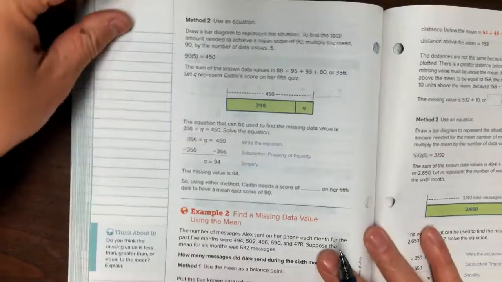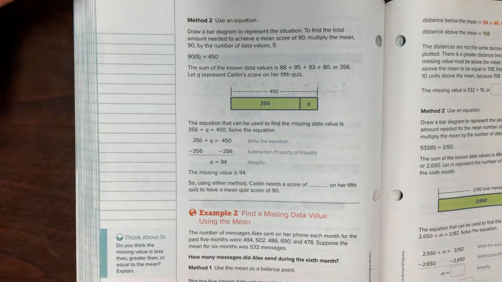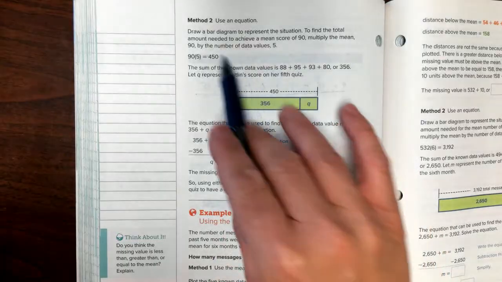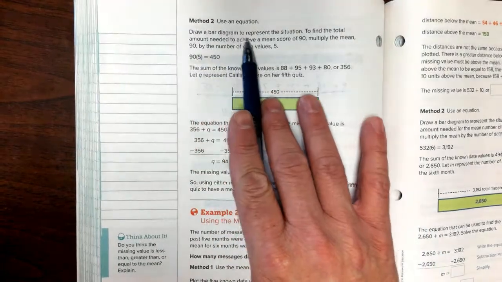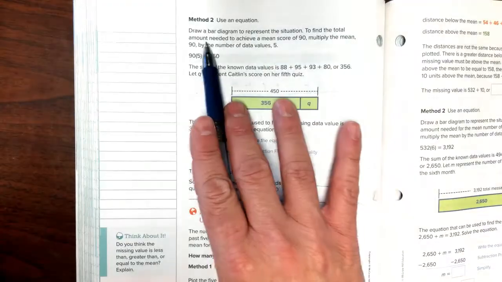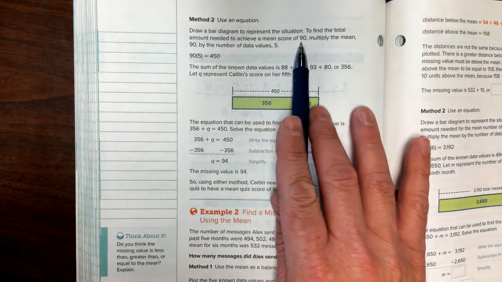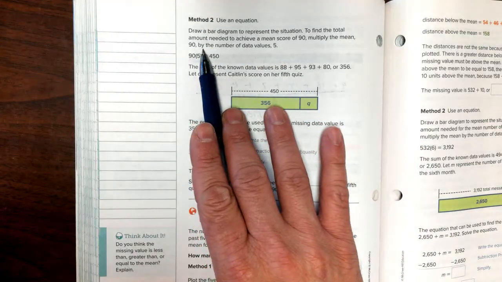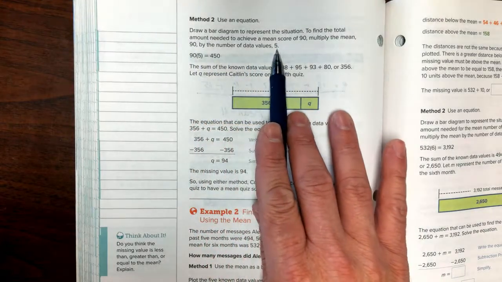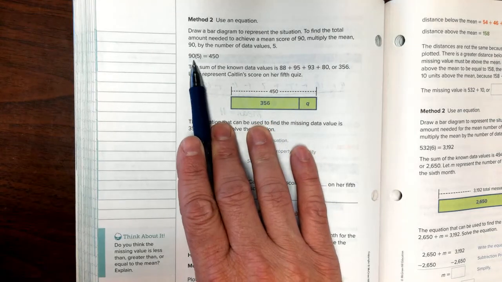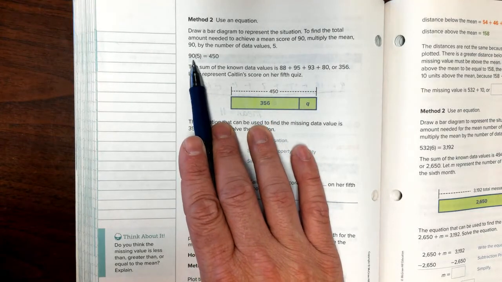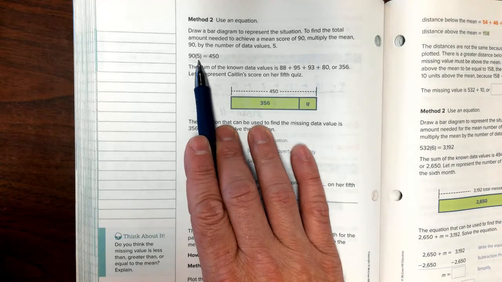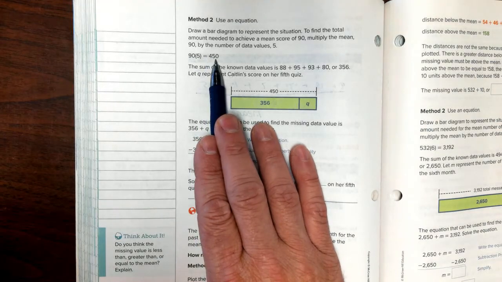Okay. That was easy, I hope. Let's look at method 2, how to use an equation. Okay, so draw a bar diagram to represent the situation to find the total amount needed to achieve the mean score of 90. So we're going to multiply the mean of 90 by the number of data values, which is 5. So we're going to take our mean, which is 90, and we're supposed to have 5 data values, and that has to equal 450.